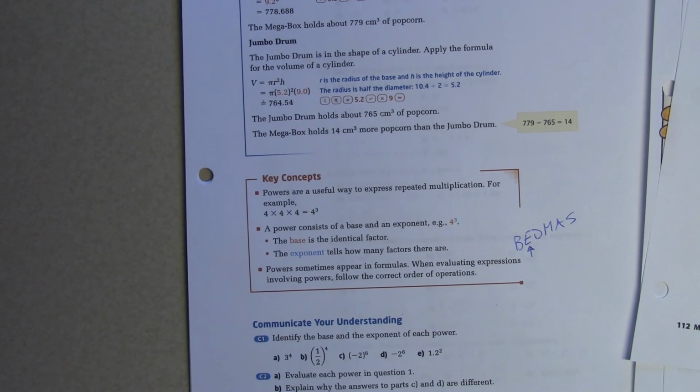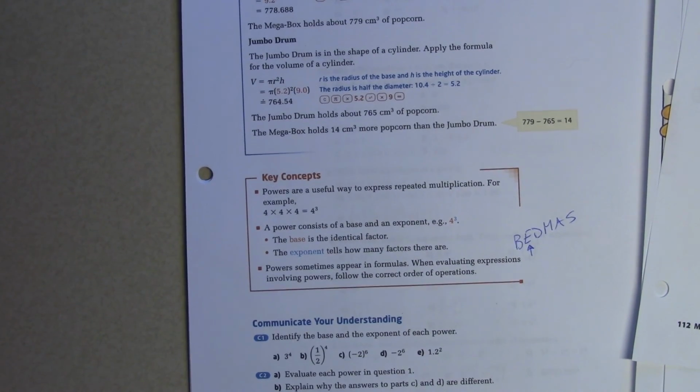Any questions? Very basic lesson. I don't imagine many of you will have problems with the homework. Okay? Again, we're not going to start it tonight. We'll start it tomorrow in class. Any questions with that lesson?